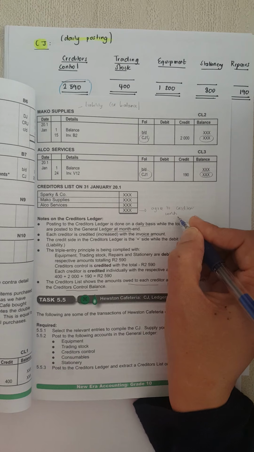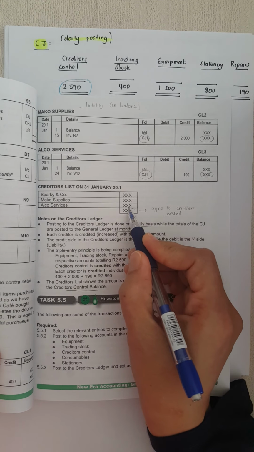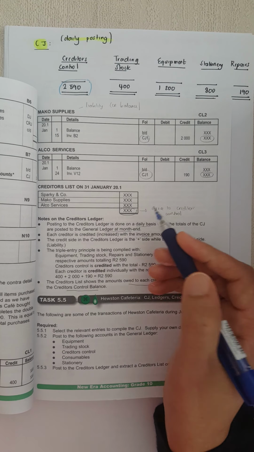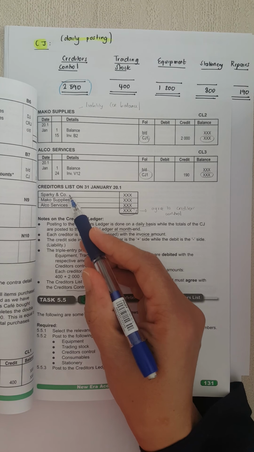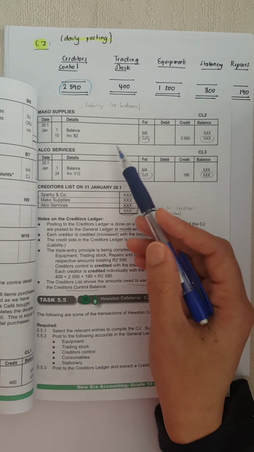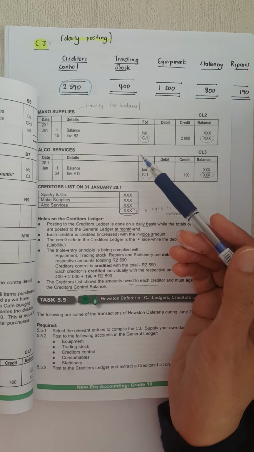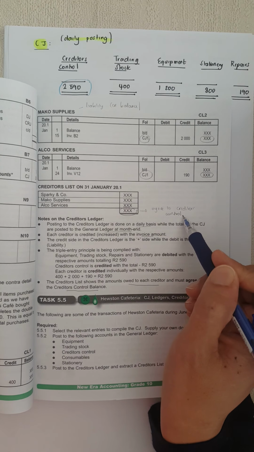When we look at the creditors control account, this amount here must agree because it's common sense. In the creditors journal, you're recording all the transactions that each creditor is owing you. And then we go and post it to the creditors control account.